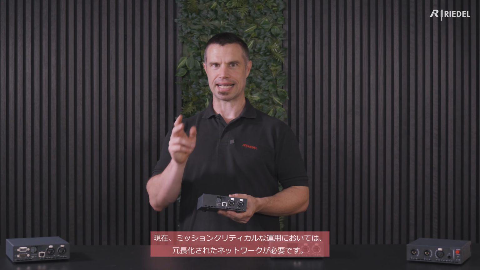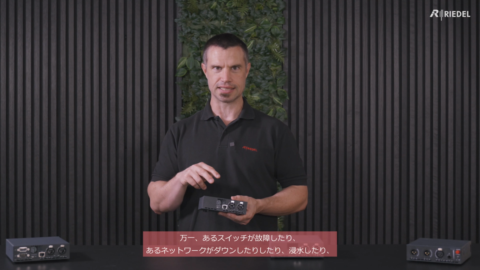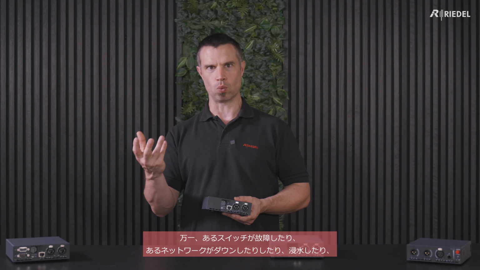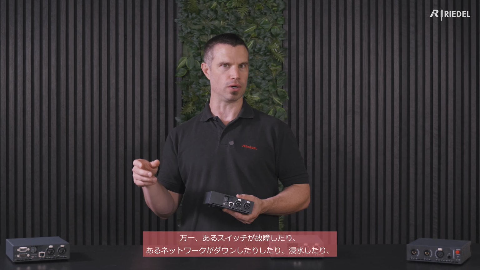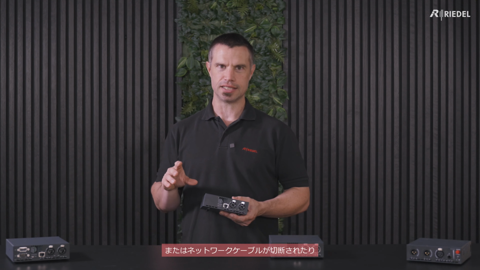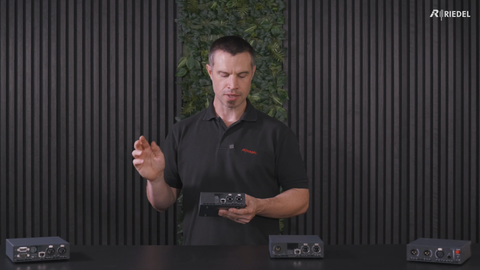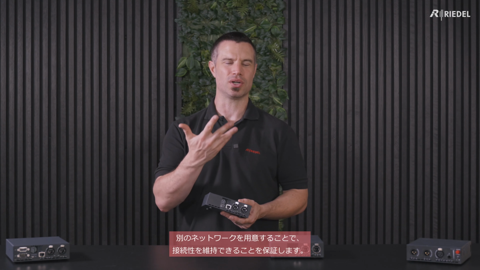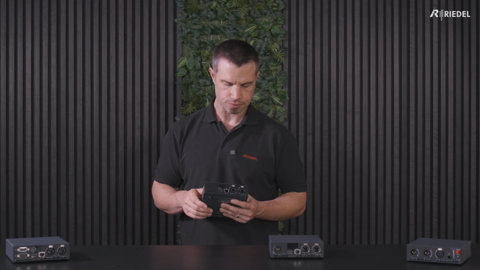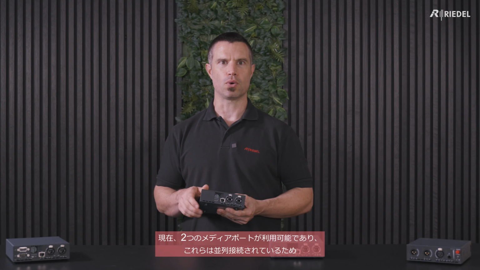In any mission-critical operation, you need to have redundant networks in place in order to guarantee that if one switch were to drop out, or one network were to become flooded, or one network cable were to be cut through or disconnected, or anything like that goes wrong, by having another network you keep the connectivity.